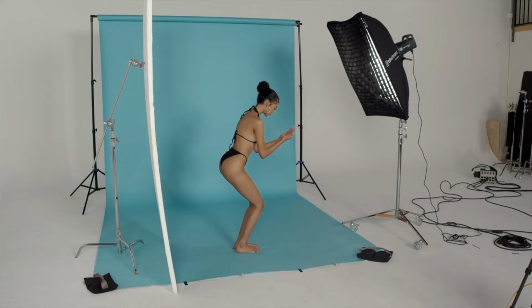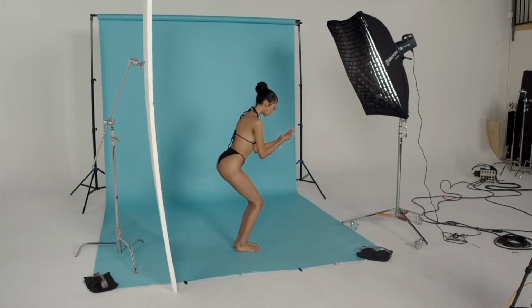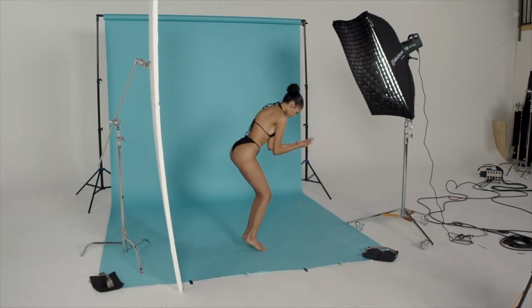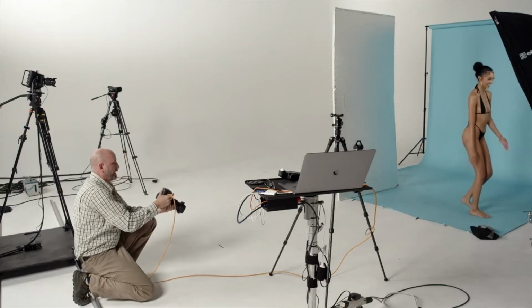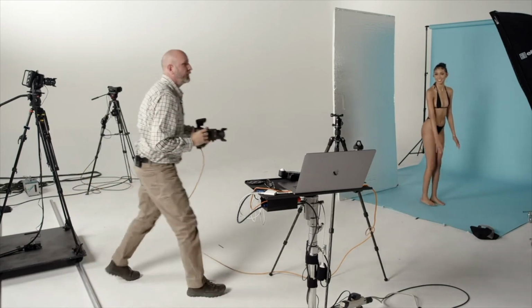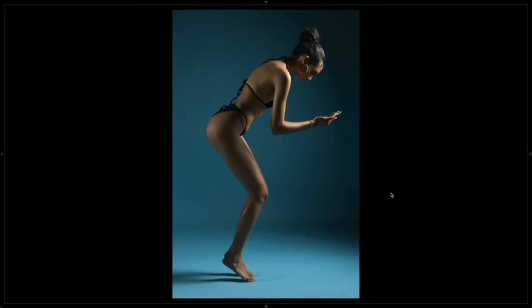Don't even go up on your toes yet. And then on the count of 3, I want you to go up on your toes. Ready? 1, 2, 3. Okay. Let's see. Ooh. Look at this. That is so cool. So we have this shot that really looks beautiful.